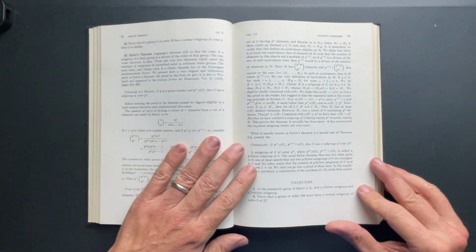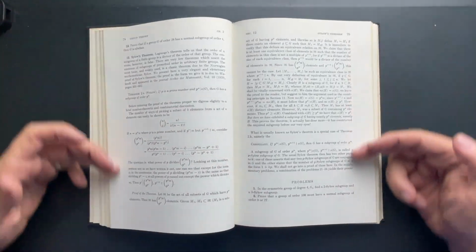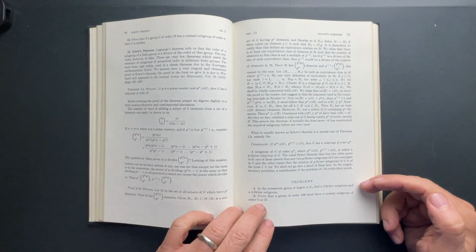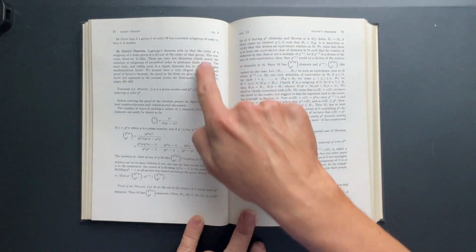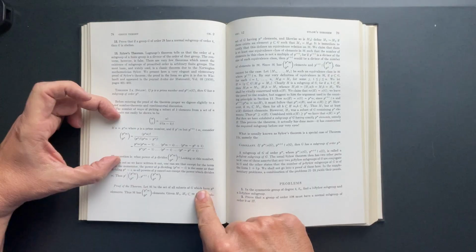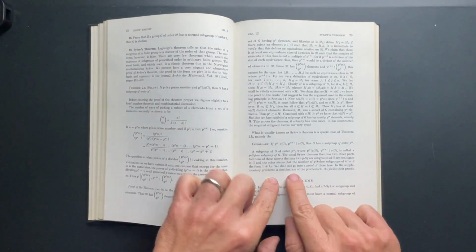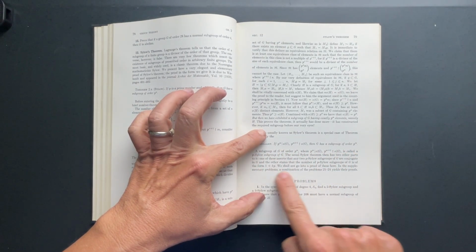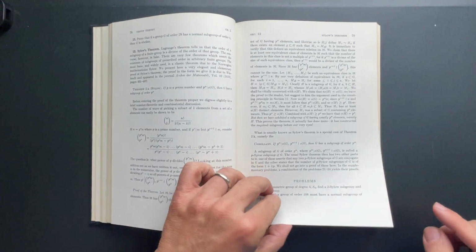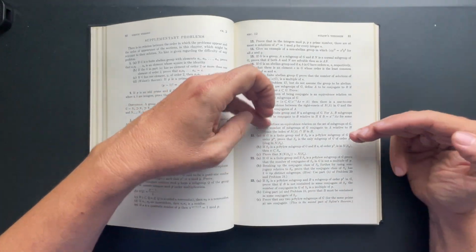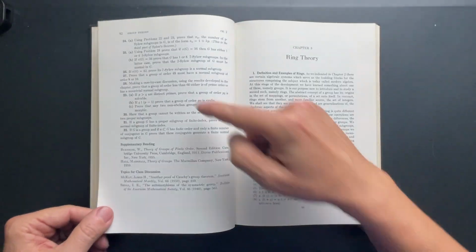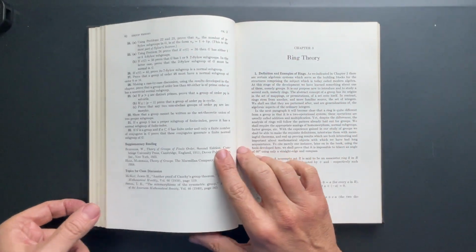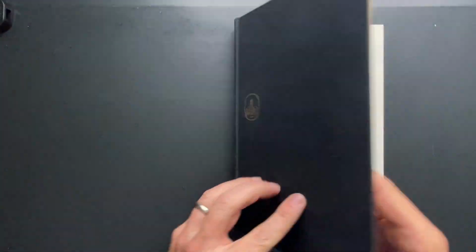So in the case of Herstein, this is all there is for Sylow's theorems. Not only that, but Herstein only talks about the first one, proves it via combinatoric means, very interesting. And then the second and the third are somewhere in here and left to the problems. So you actually have to solve problems 21, 22, 23, and 24, and those would be the proofs of the theorems.